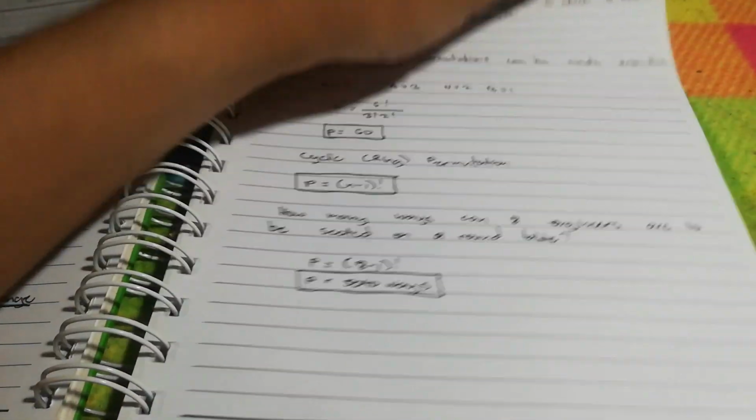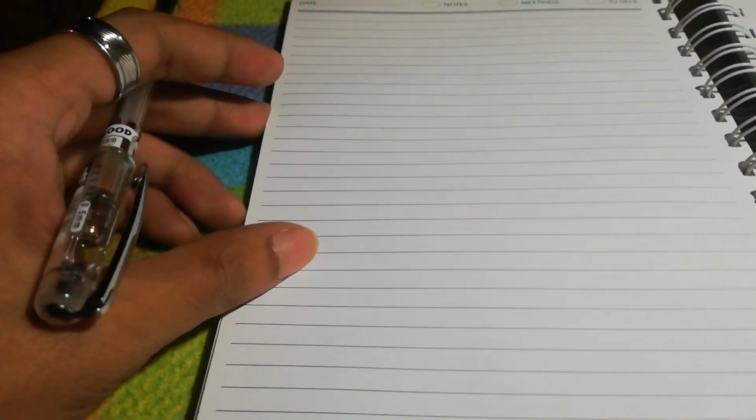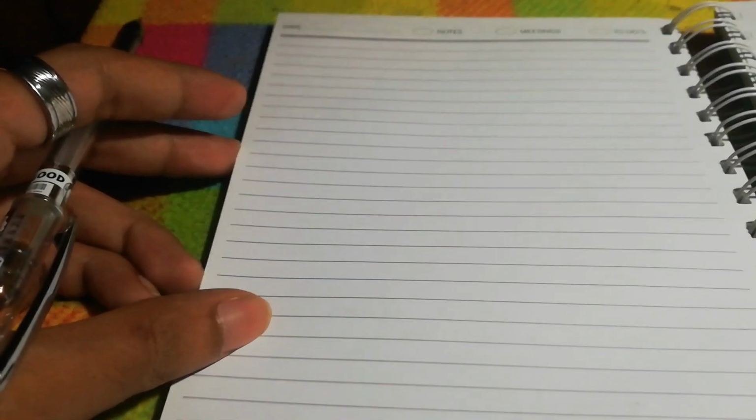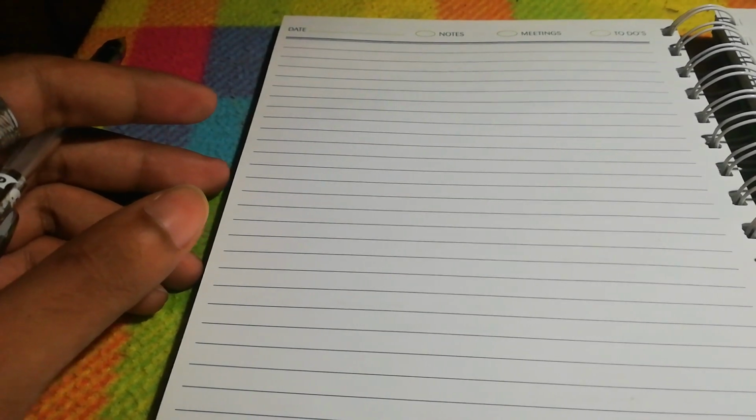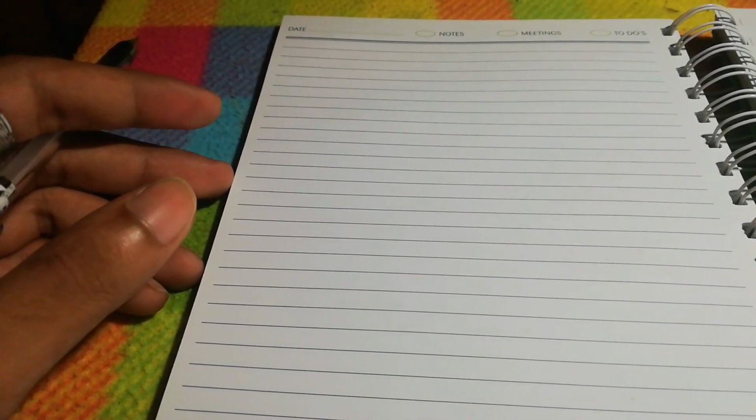So next will be about combination. This is one of the types of arrangement.